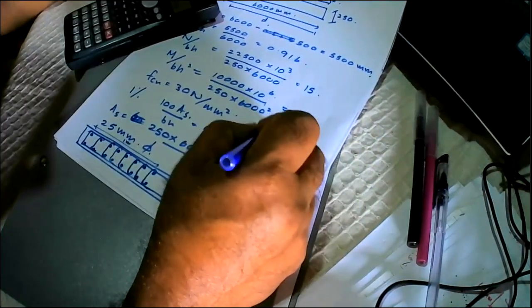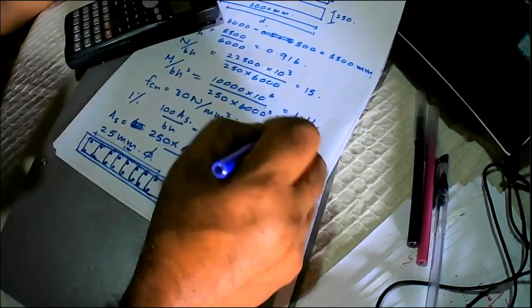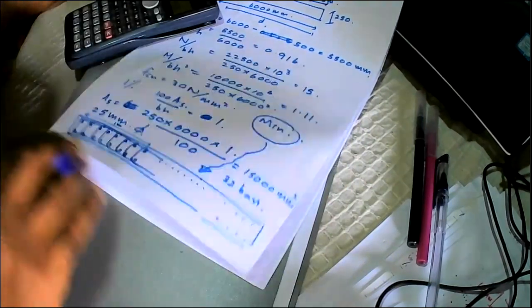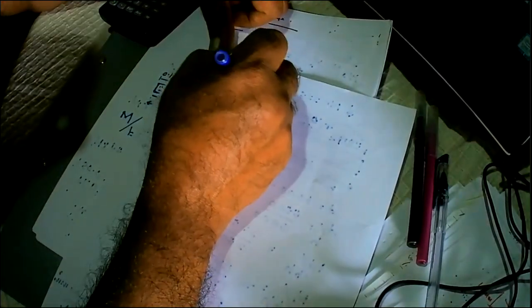In that area, you will provide the minimum reinforcement. So what is the minimum reinforcement specified? There's a difference between Euro code and the British code. British code, generally we go for a minimum of 0.4%.